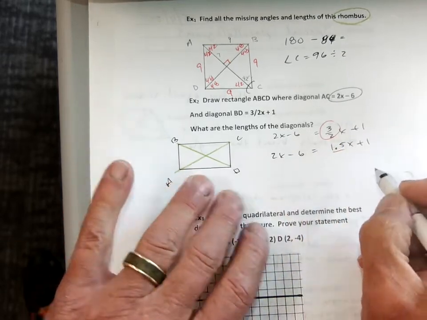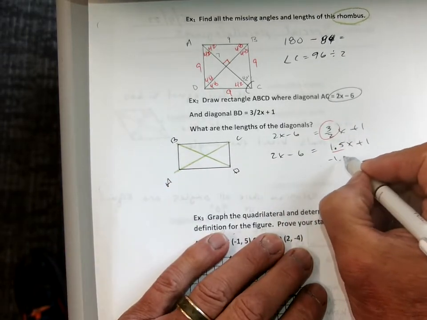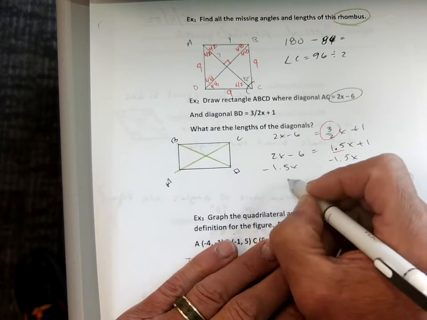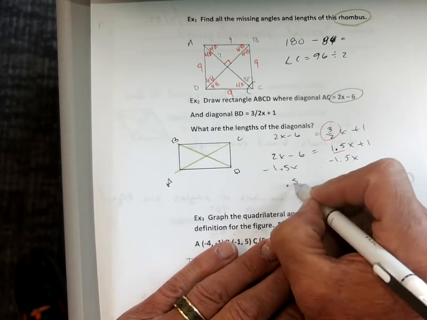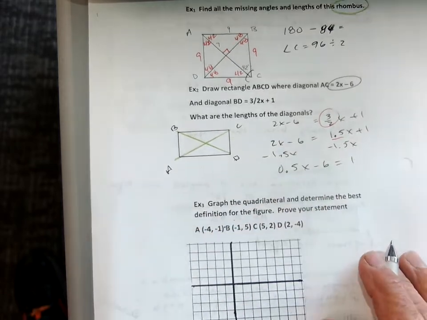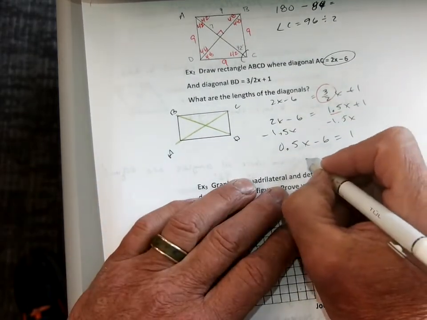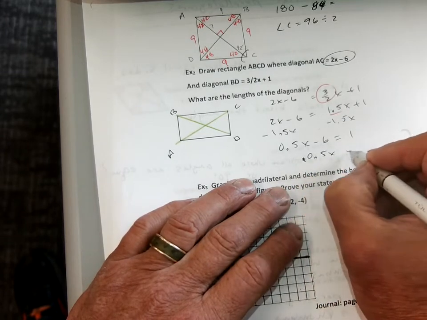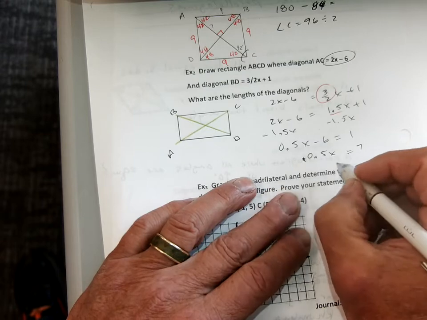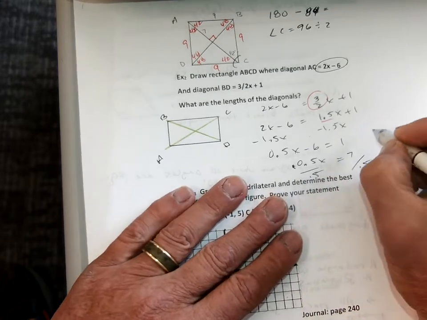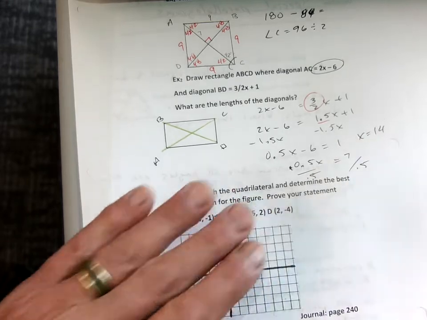And I'm going to solve. Okay, so I'm going to go minus 1.5x, minus 1.5x. That gives me 0.5x minus 6 equals 1. Plus 6, plus 6. I get 0.5x equals 7. If I divide by 0.5, I should get 14. You can use a calculator, but you know.